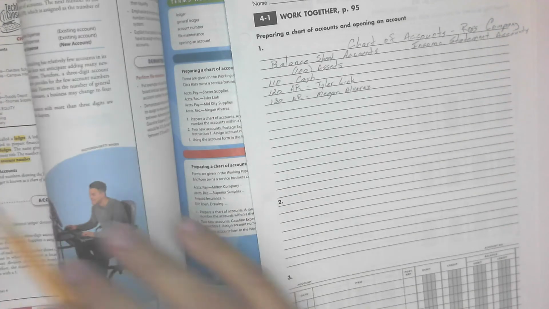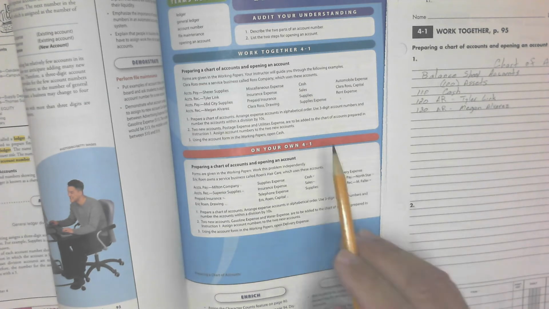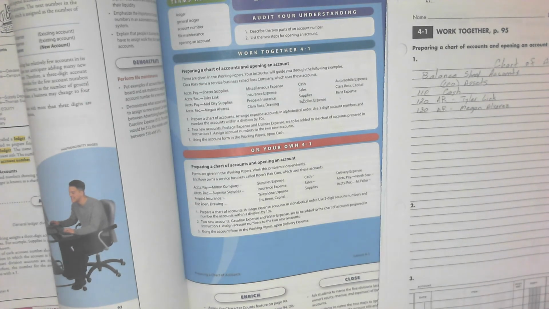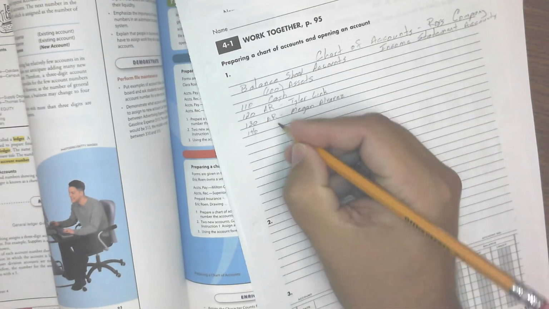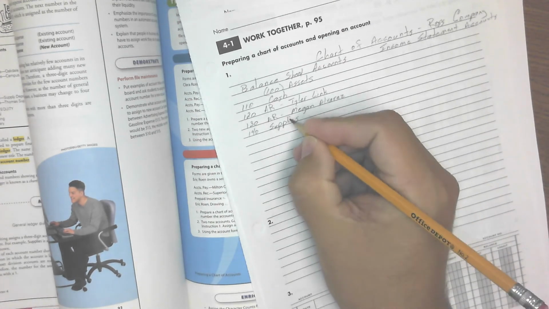So now the book shows a supplies. Let's see if we got a supplies on here. And we do. So here's supplies. So give that account number 140. Supplies.